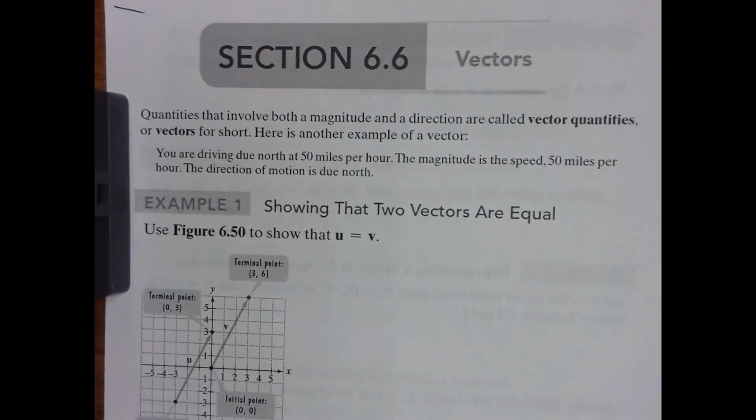Okay, so why vectors? Quantities that involve both the magnitude and speed, and then the direction is due north. So anything that involves some kind of magnitude or scale and then direction, that's why vectors are really useful. It gives us more information about how a certain object or how something is moving.